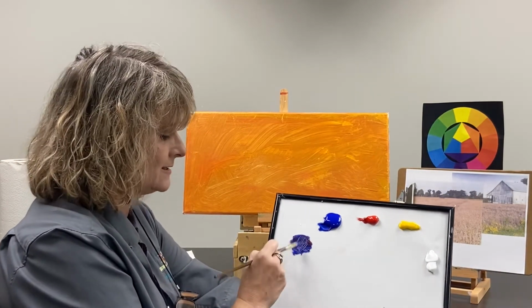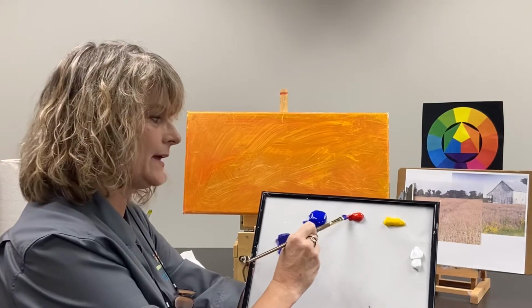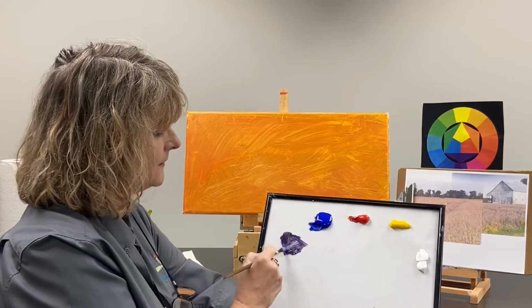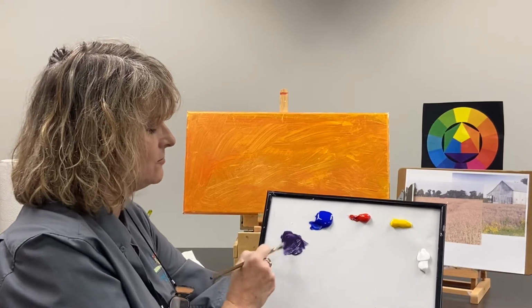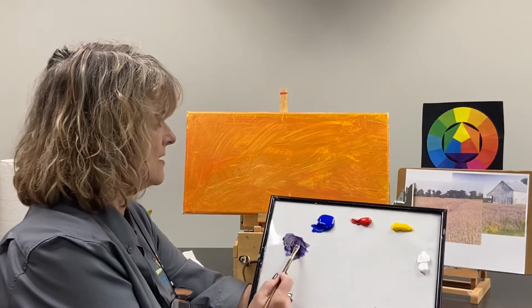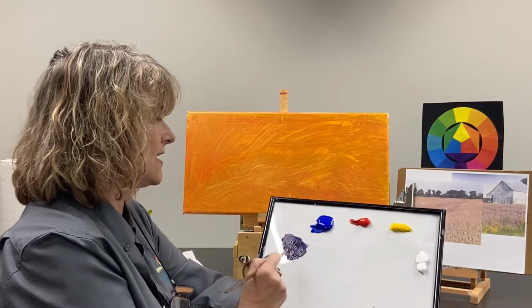If you've not mixed a lot of color, that's really kind of what we're here to do. We're learning about mixing color. You can see that's a beautiful dark purple. It's going to work really well for sketching in.